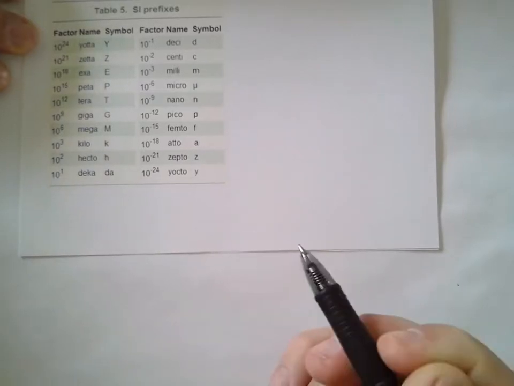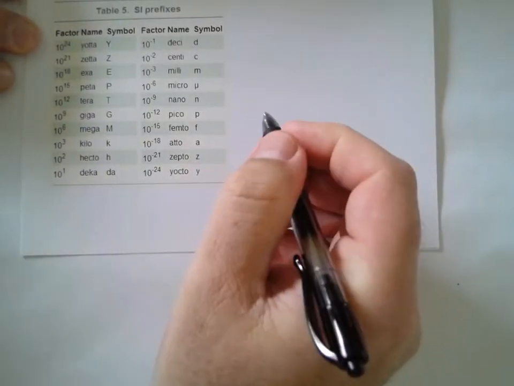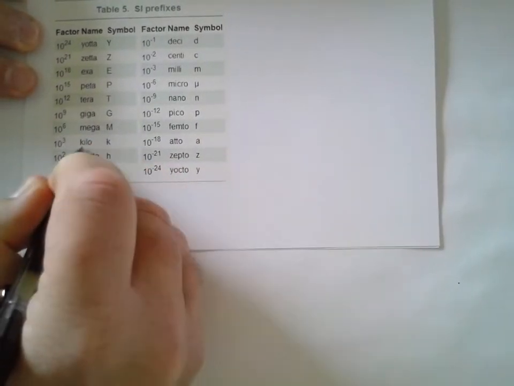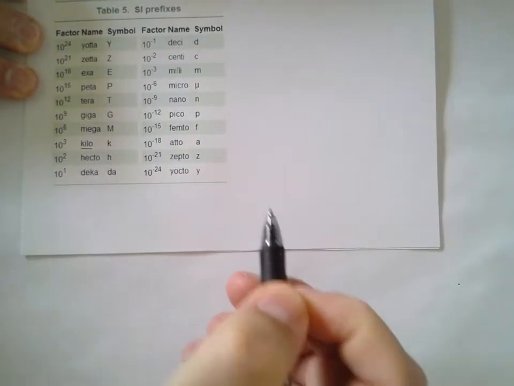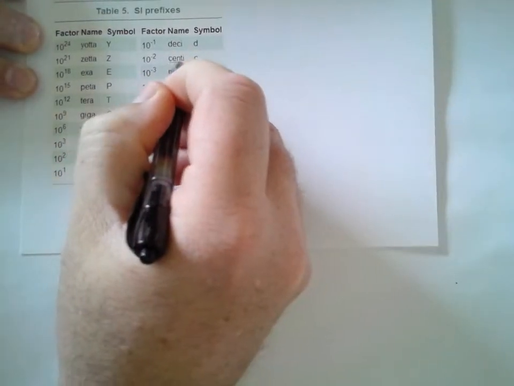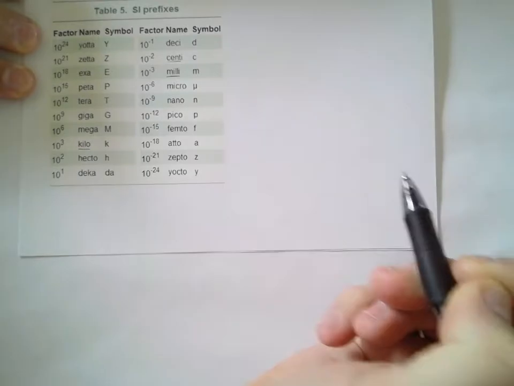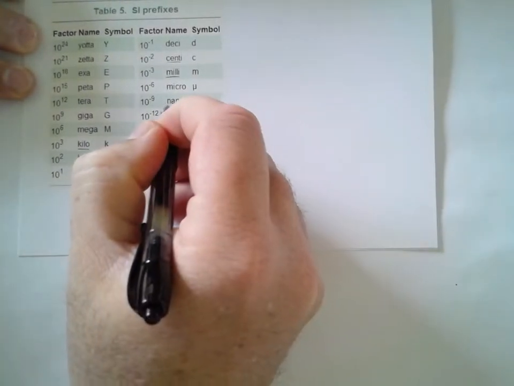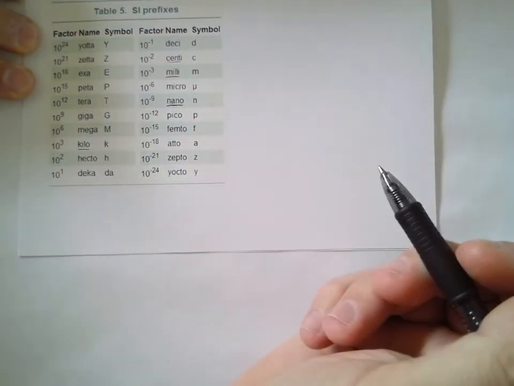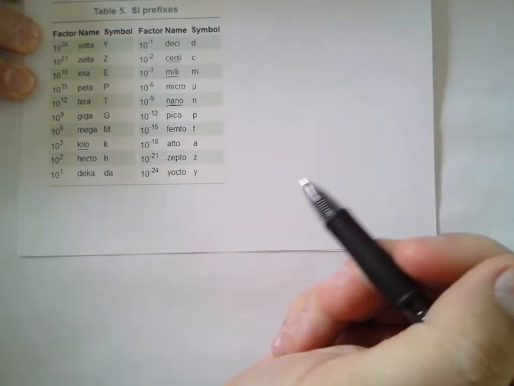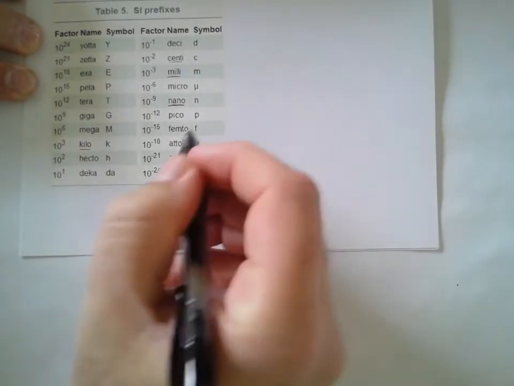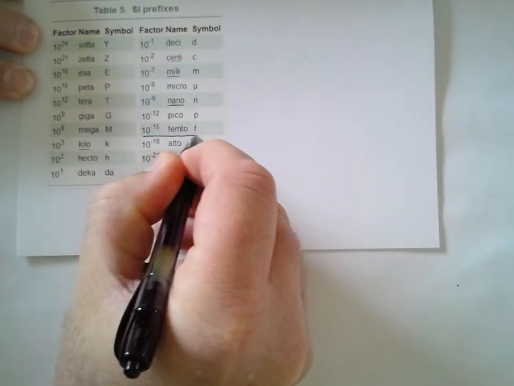The reason I'm bringing this up is because I told you originally that there were four that I wanted you guys to focus on: kilo, centi, milli, and also nano. Well, the nano is what we're going to use if we talk about light. However, talking about fundamental forces, we actually have to focus on femtos.